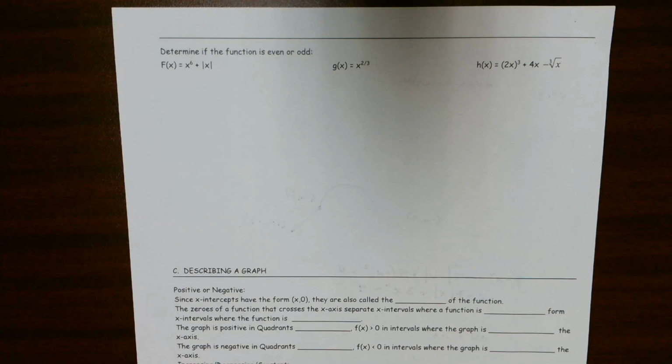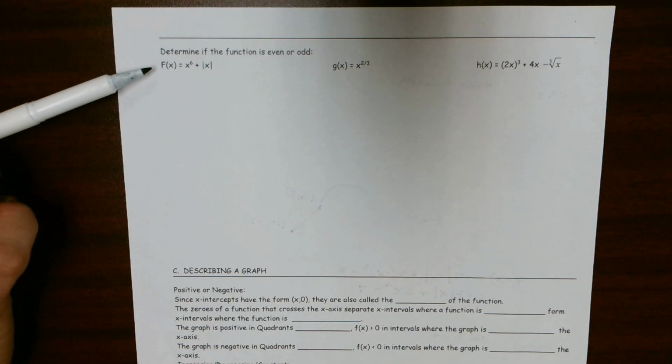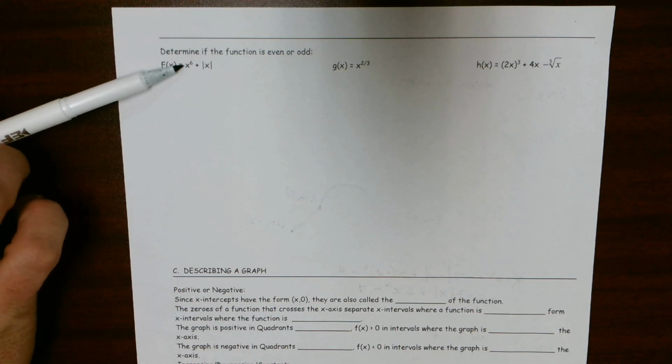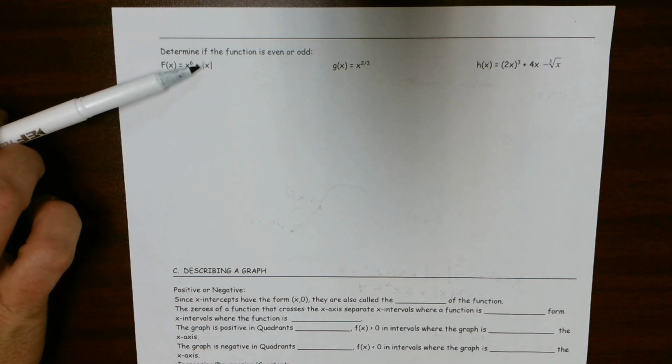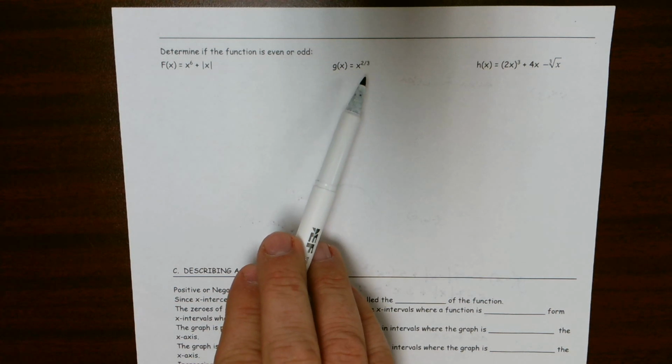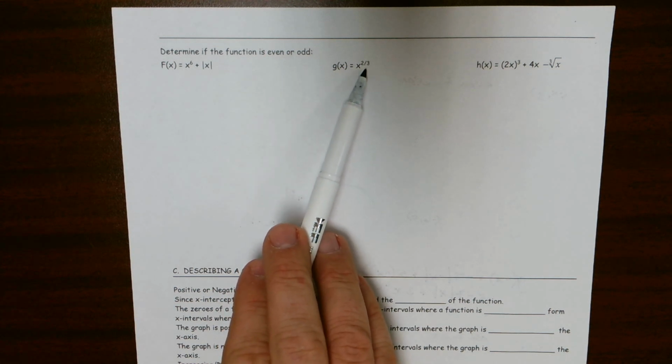Now there are 3 questions I'd like you guys to do on your own. Determine if they're even or odd. Remember the same process, plugging in the opposite x and simplifying. You should see an even power and an absolute value and know what to do there. You're going to have to convert this one to be a cube root of something squared. That should be a hint there.